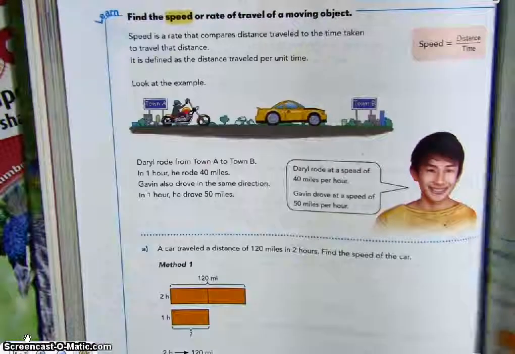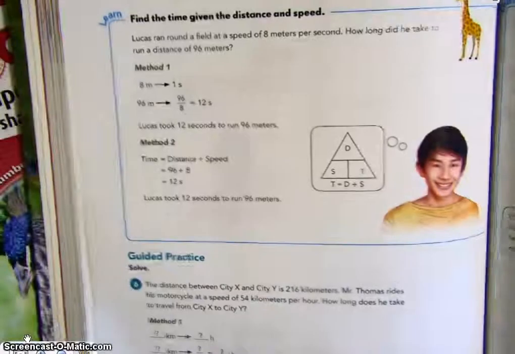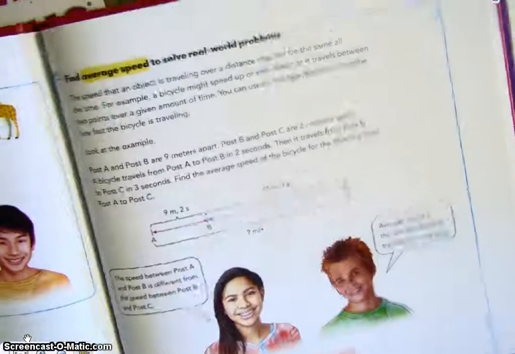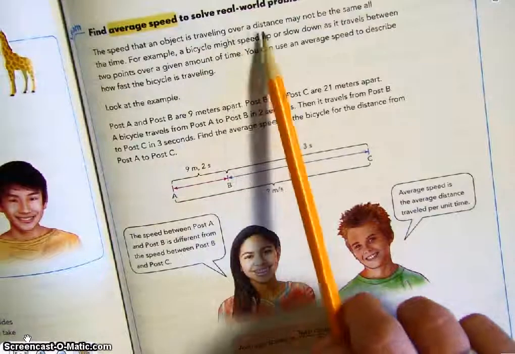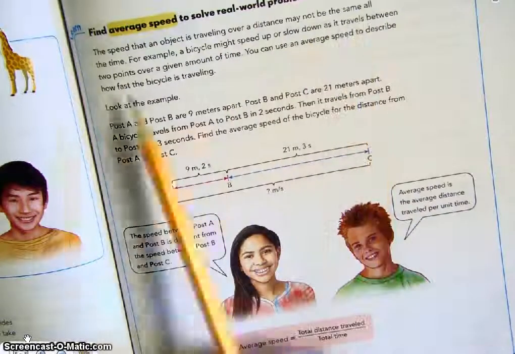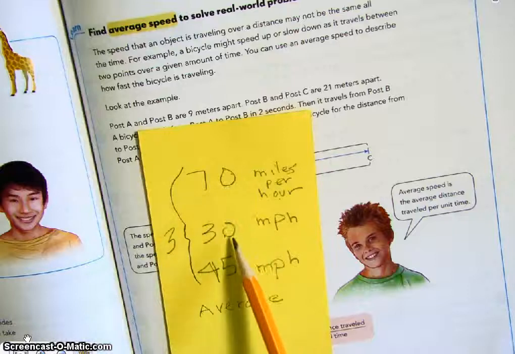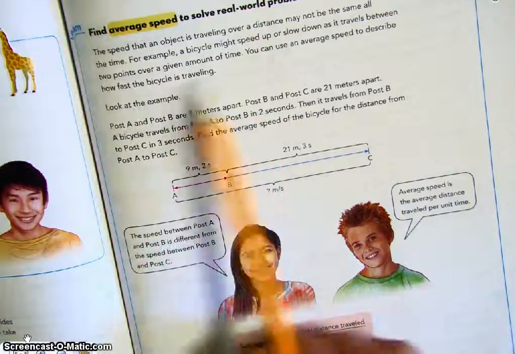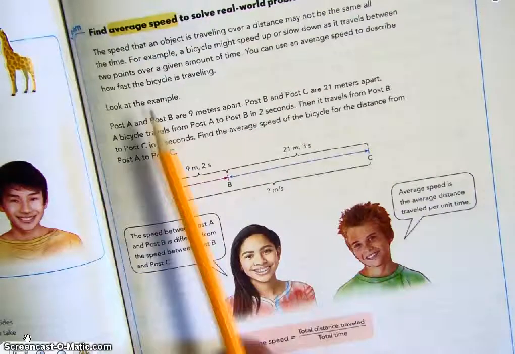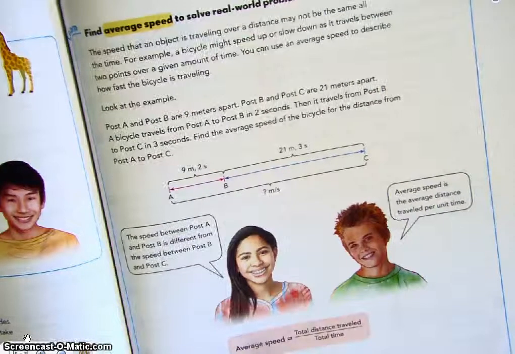So the last vocab word, we will turn all the way over to page 175, and we did average speed here. The speed that an object is traveling over a distance may not be the same the whole time, just like we did with Sally, how she did 70 miles per hour but had to slow down, then sped up a little bit. So her average speed would be all of those added up together, and it would tell us how fast she was traveling. So if you add them all up and divide them, it will tell you her average speed.